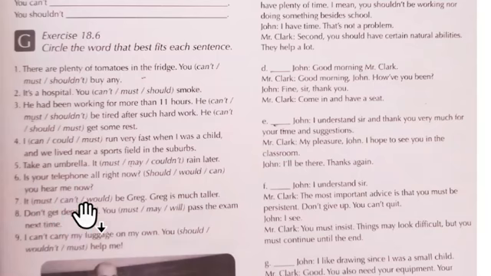7, it must, can, would be your Greg. Greg is much taller. 8, don't get depressed. You must, may, will pass the exam next time. And number 9, you can't carry my luggage on my own. You should, wouldn't, must help me.